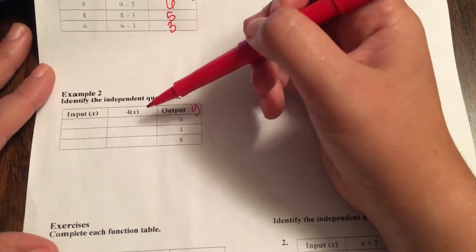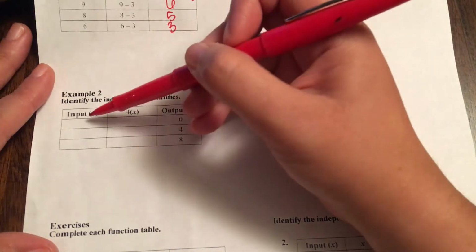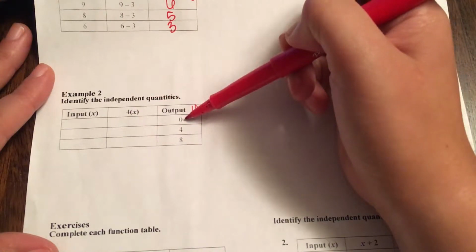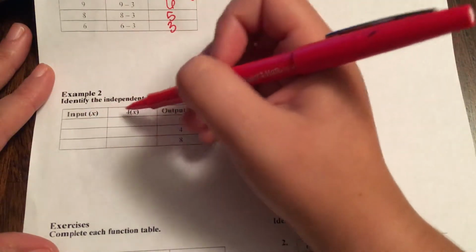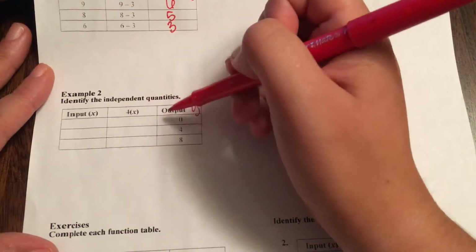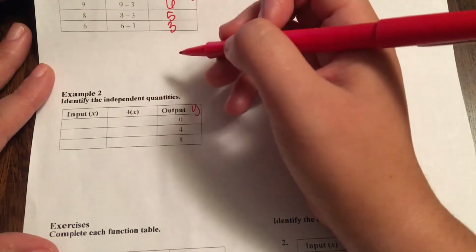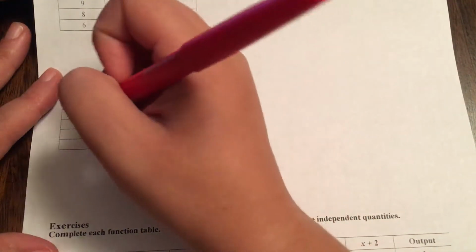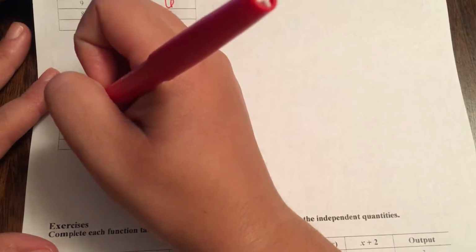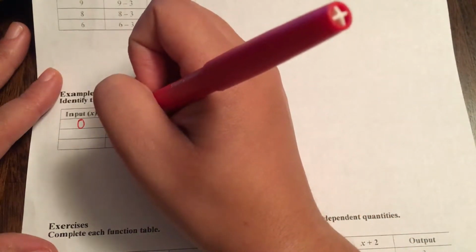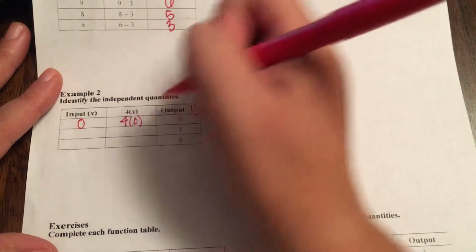Now, the easiest way to do this is to think, what number times 4 is going to give me an answer of 0? Well, I know that any number times 0 is 0. So we're going to go ahead and put 0. So 4 times 0 is 0.